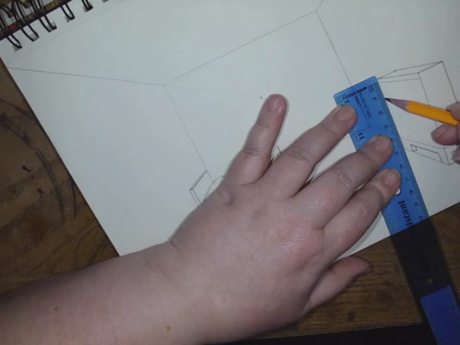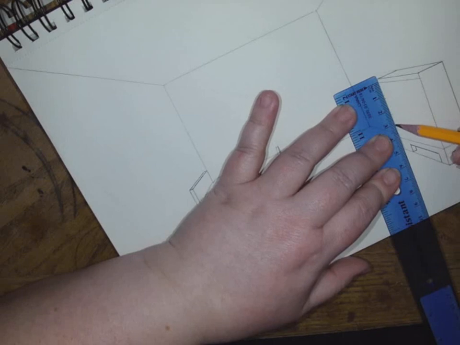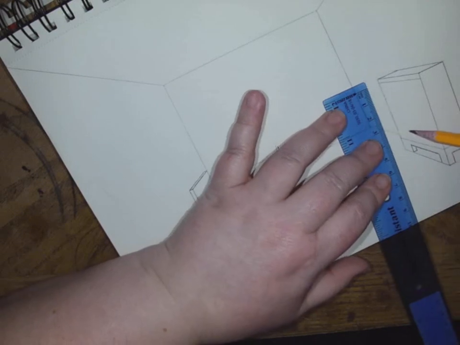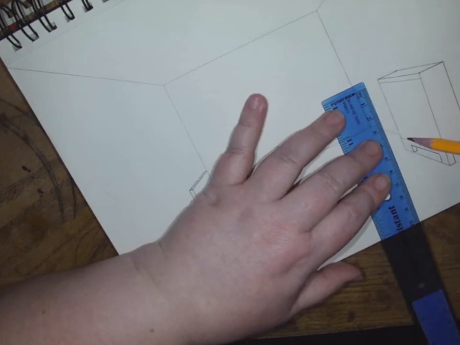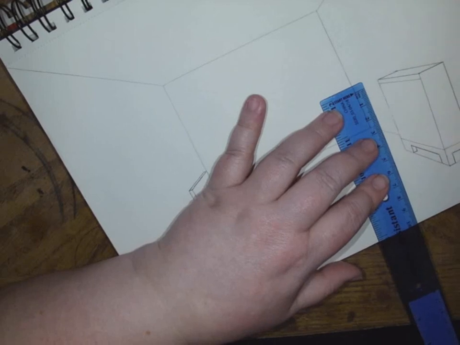So 2 of this, and then it's not going to be enough space. Alright. Let's try this again.